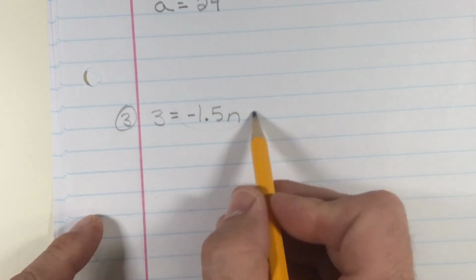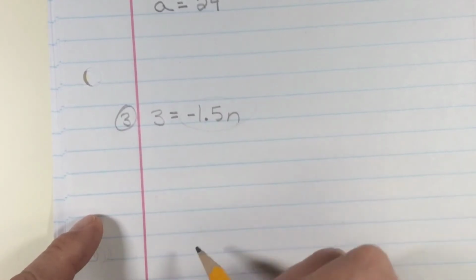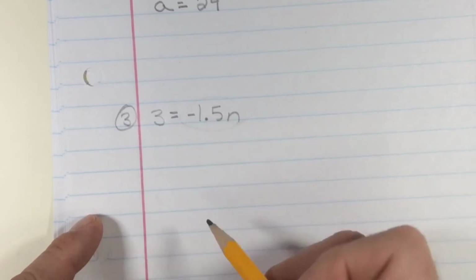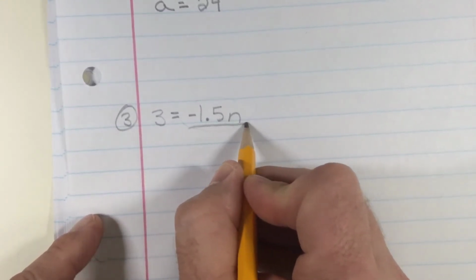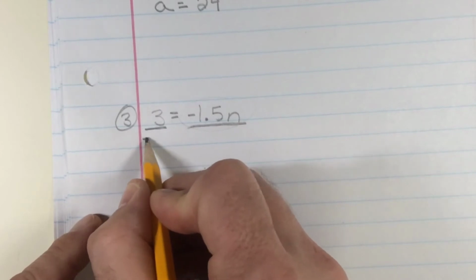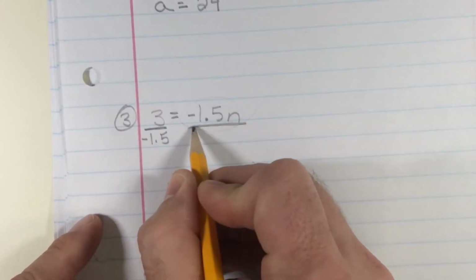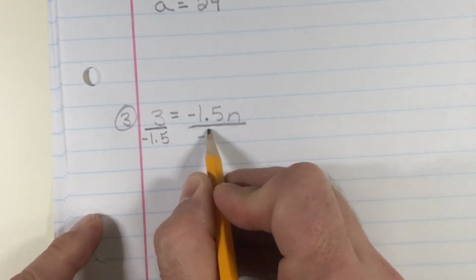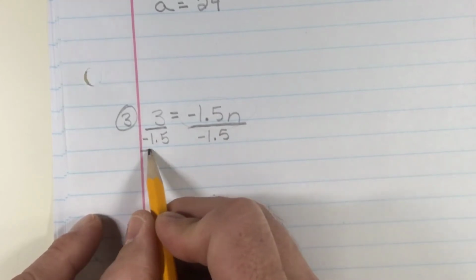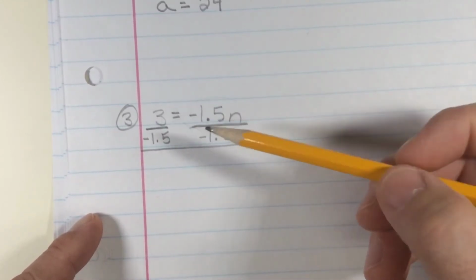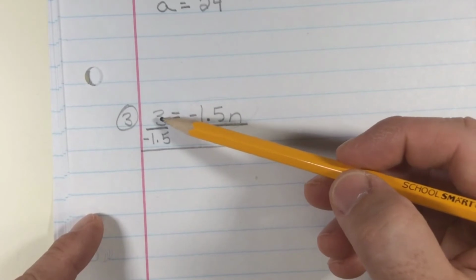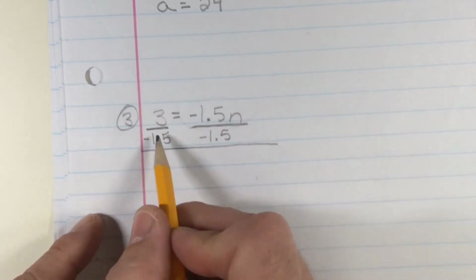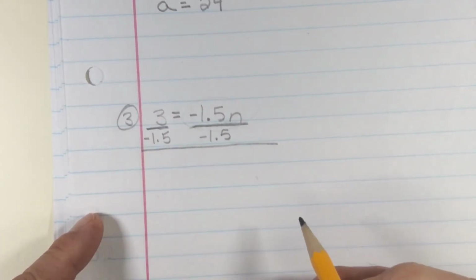I look at the variable side. That's the right-hand side this time. I was multiplying by negative 1.5, so I divide by negative 1.5. Now, sometimes students will write that all correctly, but then when they look at this, it looks to them like it's 3 minus 1.5. Remember, that's the division sign right there, that fraction bar.